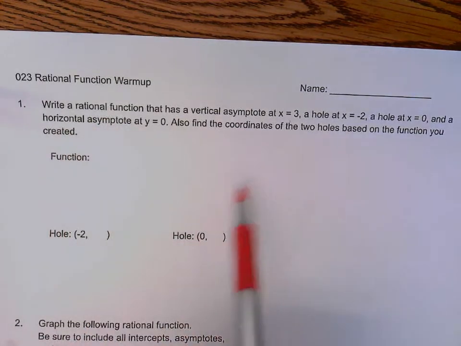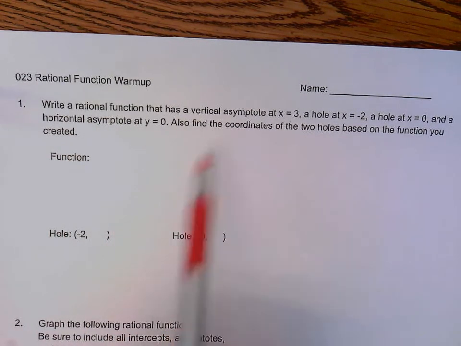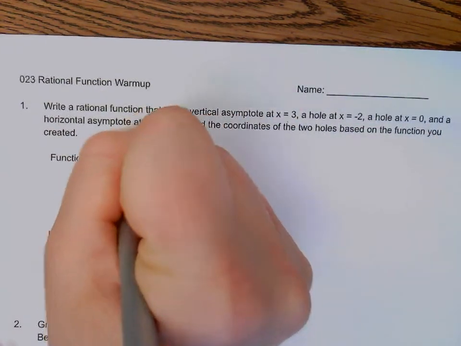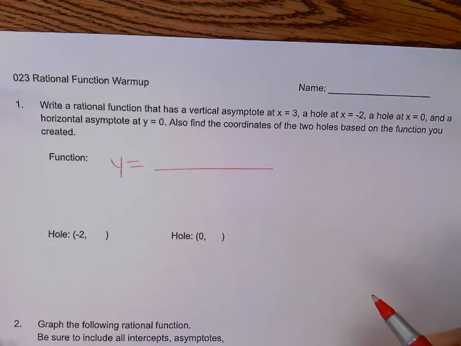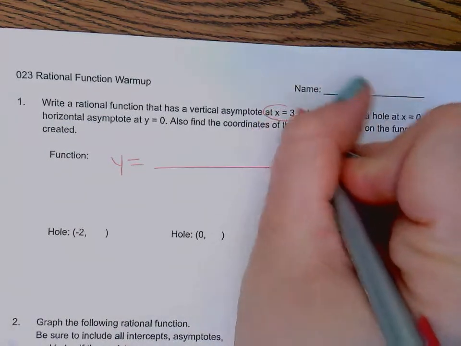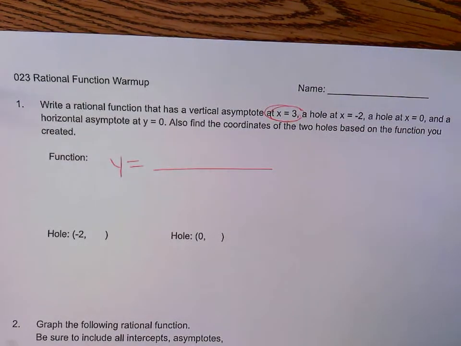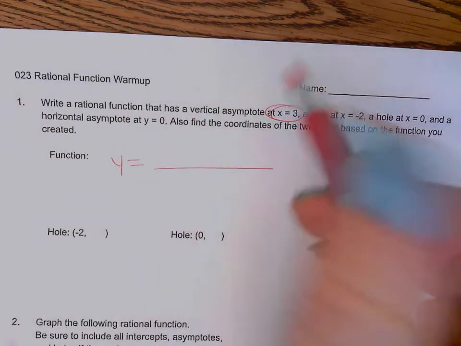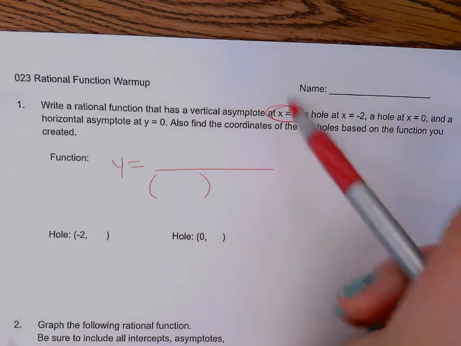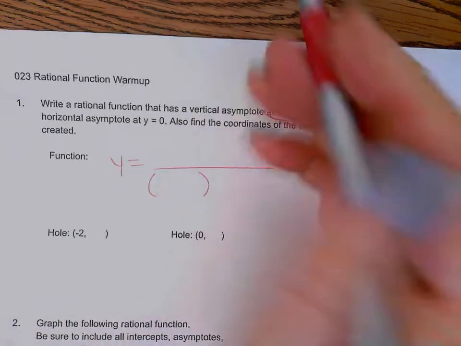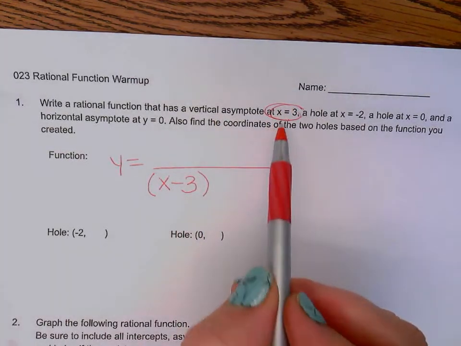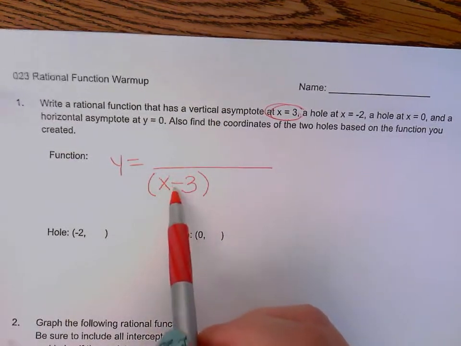We're going to create the function together, so we should have the same function, so then we can figure out the holes. So first, we've got y equals, we've got a rational function, so there needs to be a fraction bar. Let's just jump right in. So I need to have a vertical asymptote at 3. So that means that this function is going to have a factor in the denominator so that when I plug in 3, I get 0. So x minus 3 is the factor in the denominator because 3, when I plug it in, gives me 0.